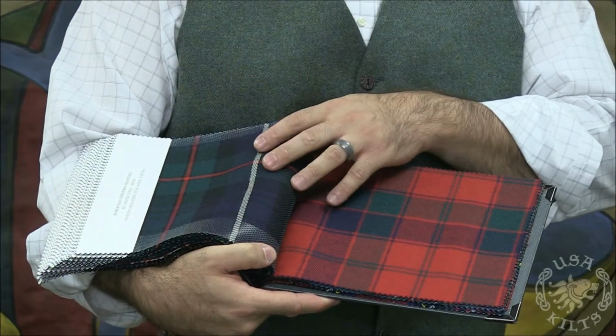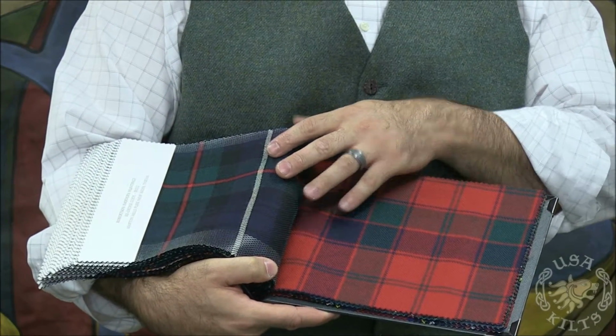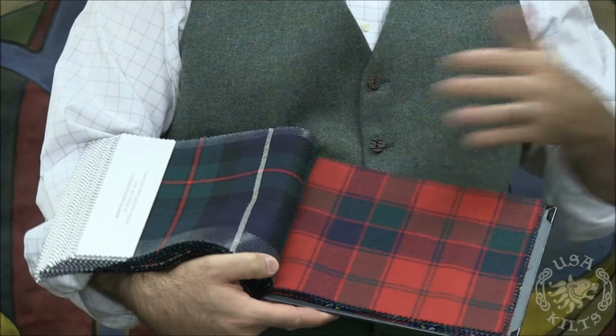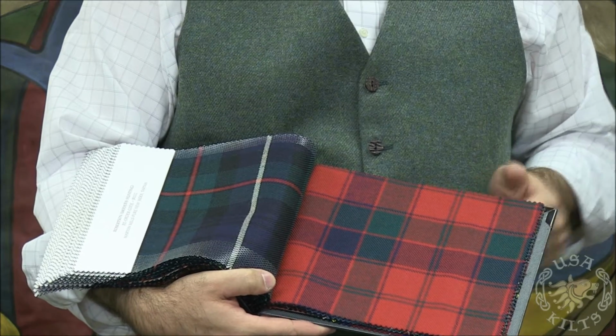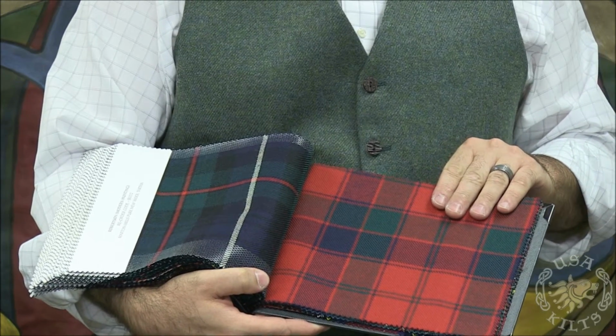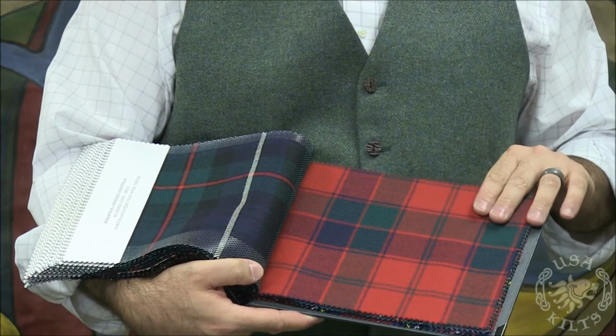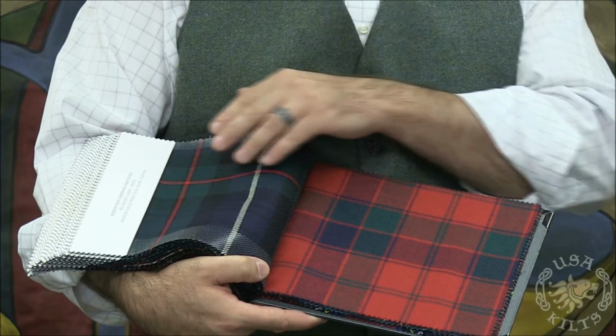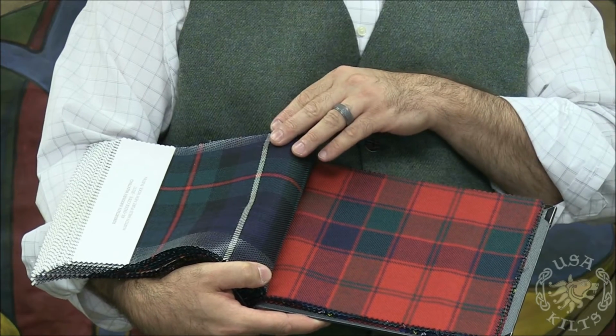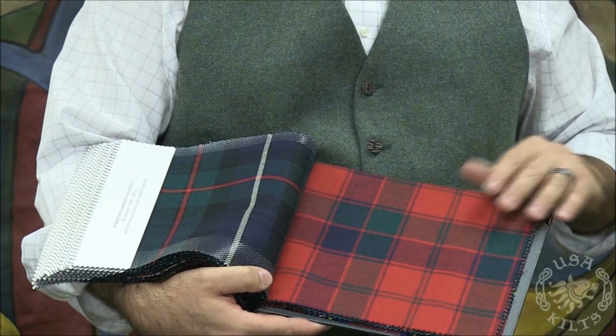Now, a hunting tartan is going to be similar to a dress tartan in the fact that it is different from the clan's normal tartan. Take the example of Robertson that I have here. This is the Robertson red tartan. This is their original normal tartan. The Robertson hunting tartan was developed separately and was given the name hunting to differentiate it from the Robertson red.